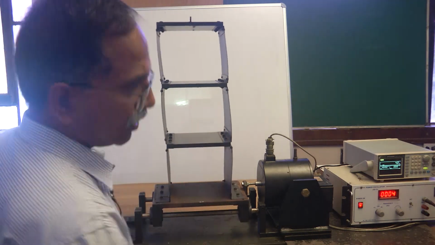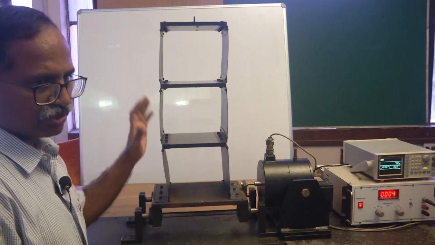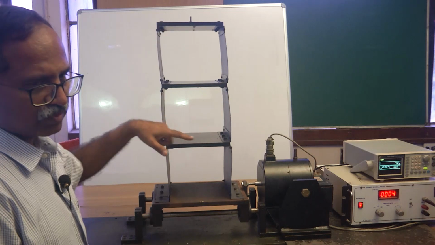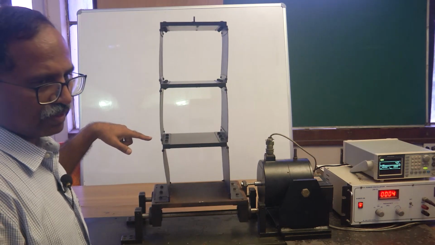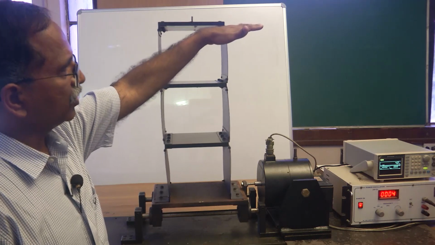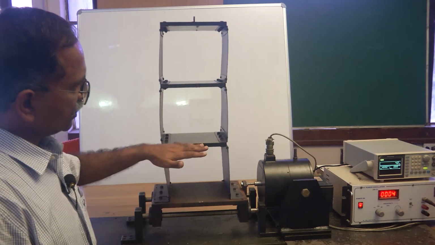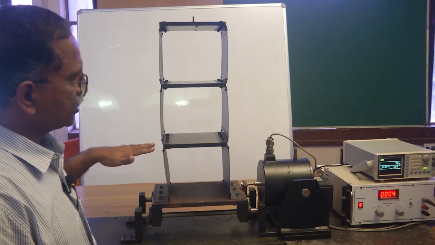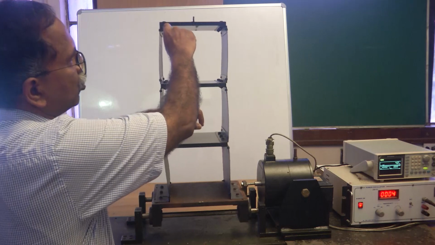There is definitely a much larger amplitude, and you can see that this plate is moving this way, this plate is moving this way. So this plate reaches its maximum peak value rightwards. At the same time, you will see that this plate is going to reach its maximum value on the left side. So the mode shape is like this.